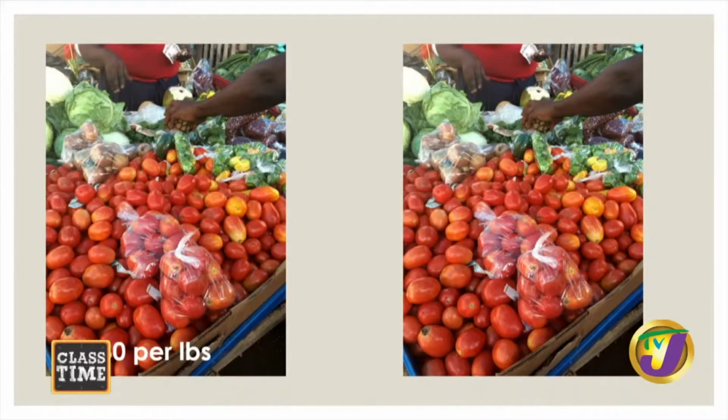Currently, the price for tomato is actually, can anybody guess? $400 per pound. Yes, $400 per pound for tomatoes. Now, what has influenced the change in price is what we call demand versus supply. So there's an increase in price for tomatoes by $370.